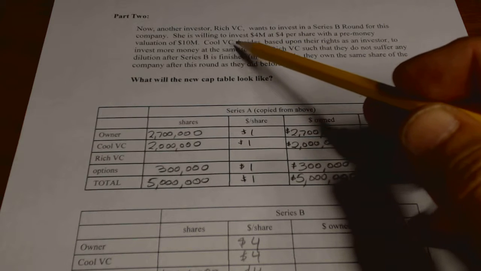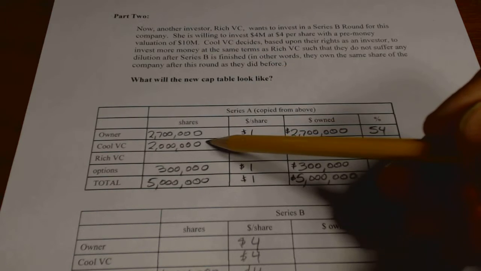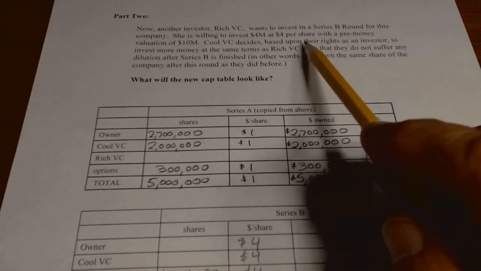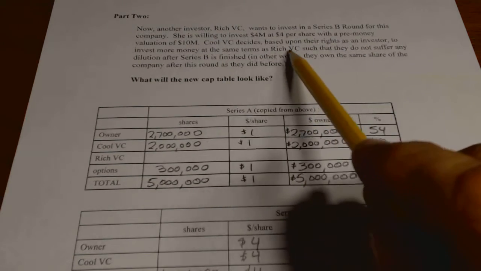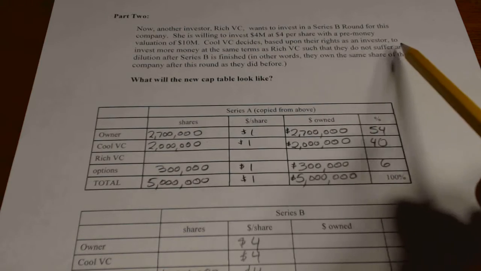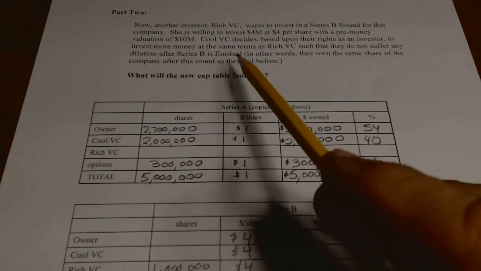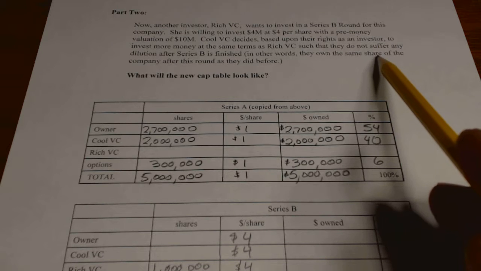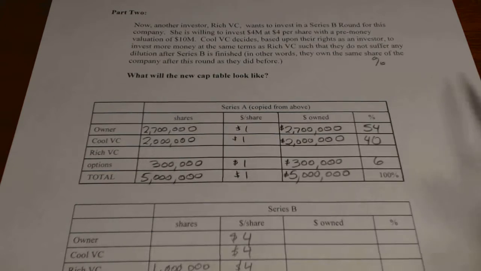It says Cool VC decides. Now Cool VC has already invested 2 million shares and 40%. Cool VC decides based on their rights as an investor to invest more money at the same terms as Rich VC, such that they do not suffer any dilution after Series B is finished. In other words, they own the same share. They use the word share, not shares. The same percentage of the company, it should say, of the company after this round.